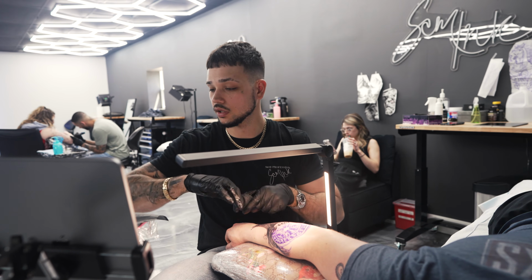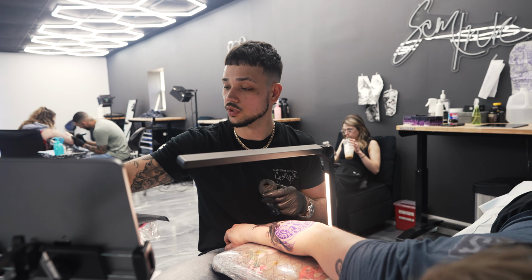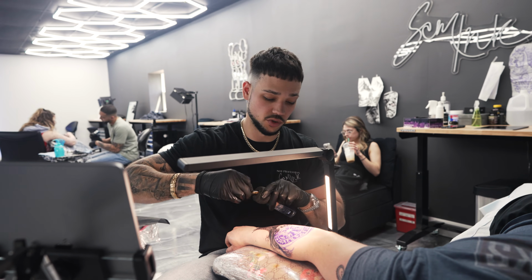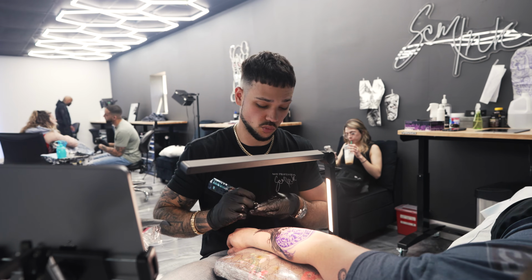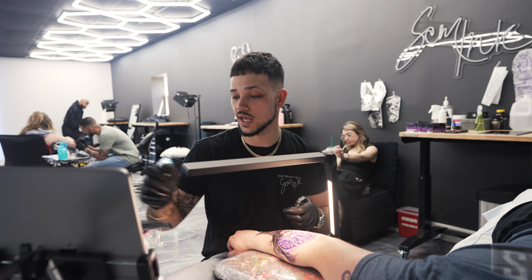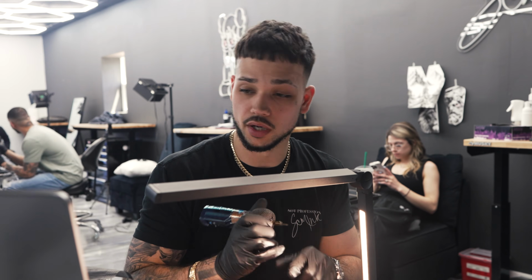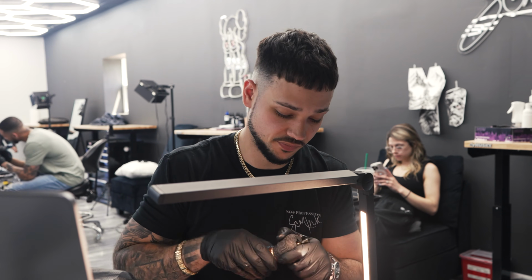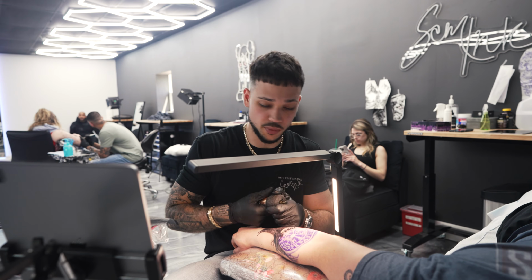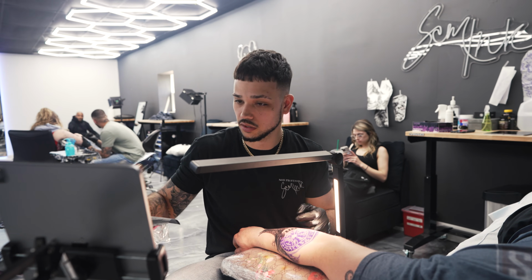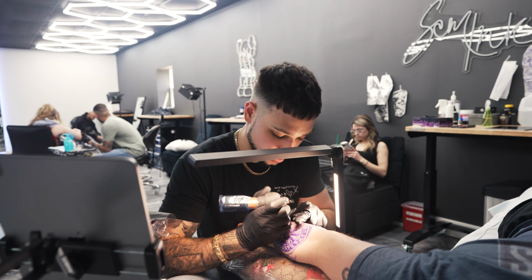There's a rule of thirds that nobody really talks about as much when you're doing black and gray realism. You're doing 1/3 black, 1/3 grays, 1/3 skin tone. So as long as you have that good balance, that tattoo will last a long time. And that's something I learned recently where it'll be super beneficial to utilize that. That has definitely helped me reflect light in a lot of my pieces. 1/3 skin tone, 1/3 black, 1/3 grays.